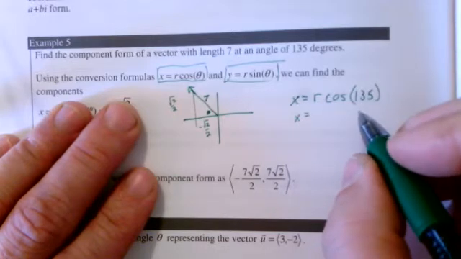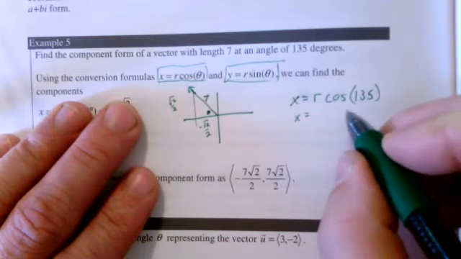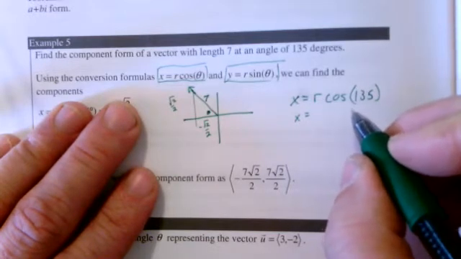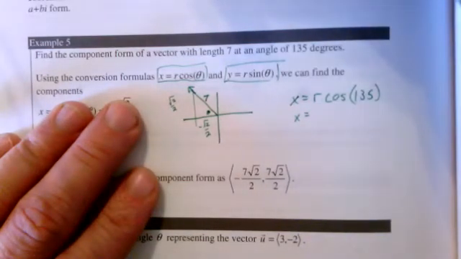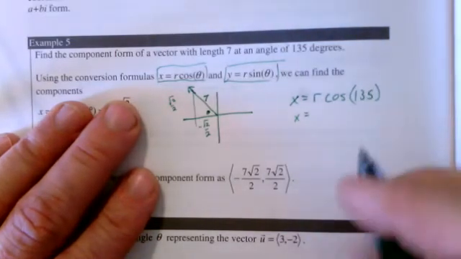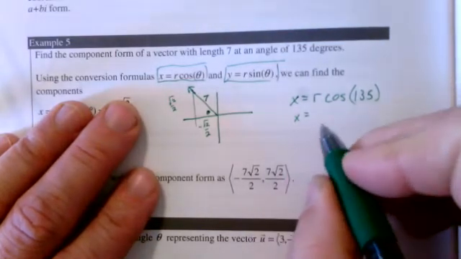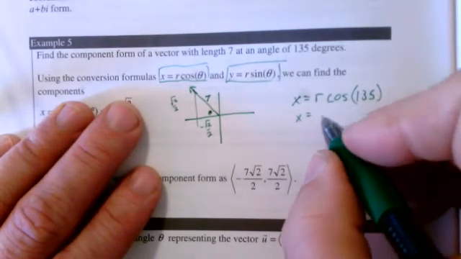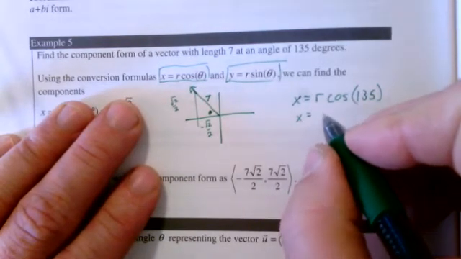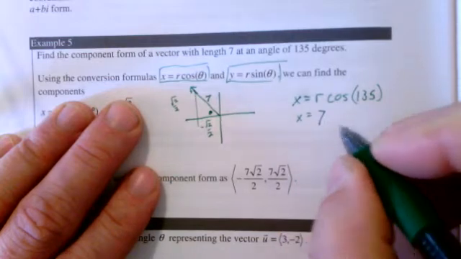Elliot. Elliot, you with us? Maybe not. Addison, well, let's go first. What's r going to be, Addison? R, isn't that 7? That's going to be 7.